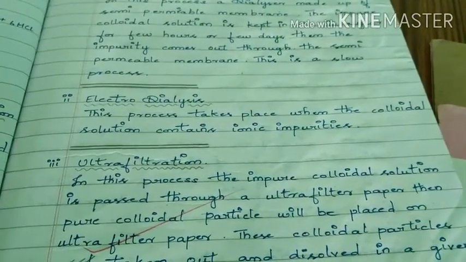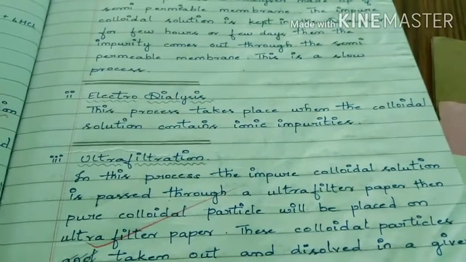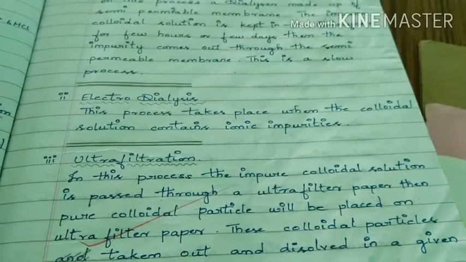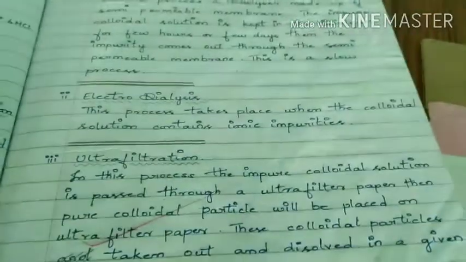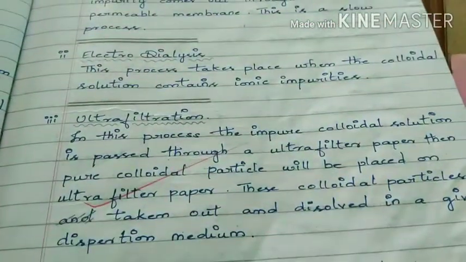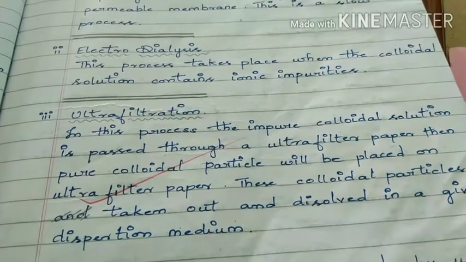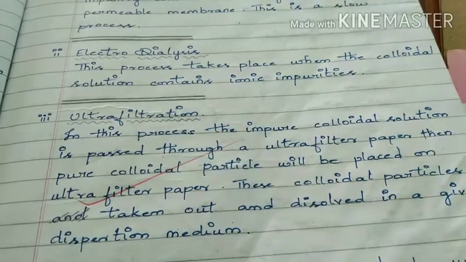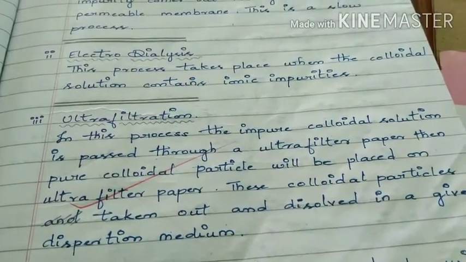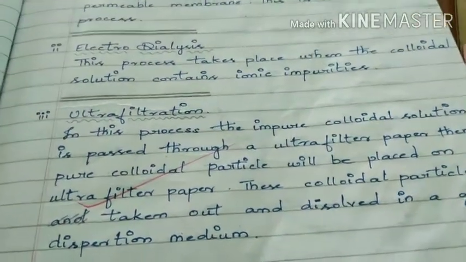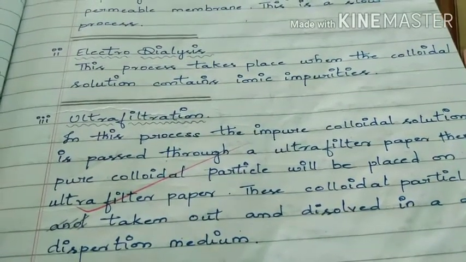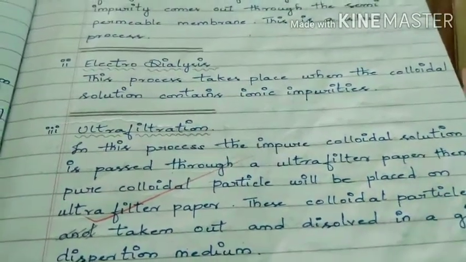Next topic is properties of colloidal solutions. Here two important properties are there. One is Tyndall effect. One more is Brownian movement. These are the only properties of colloidal solutions present in our syllabus. These are very simple definitions.